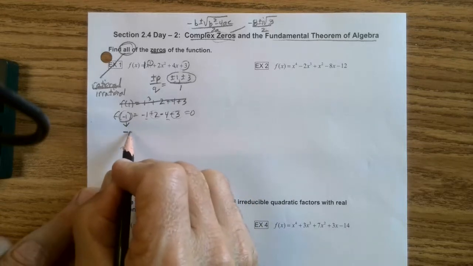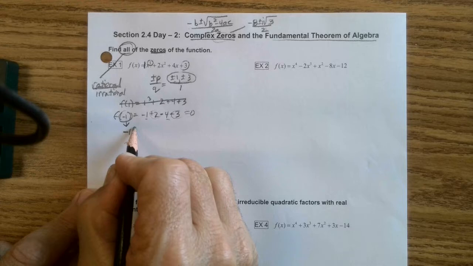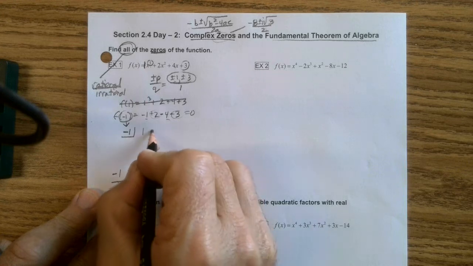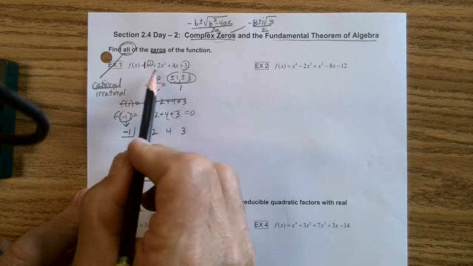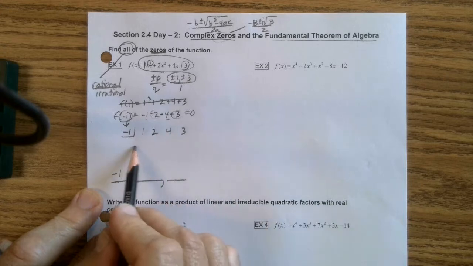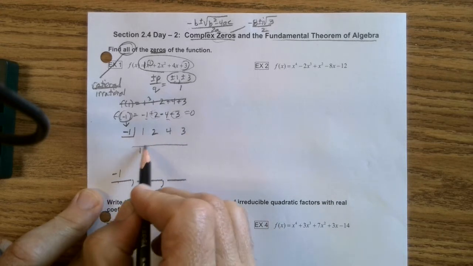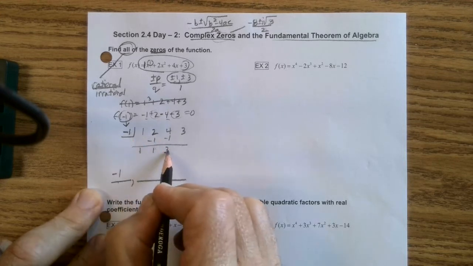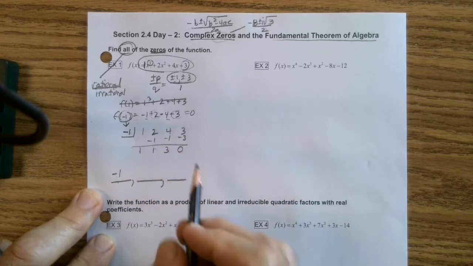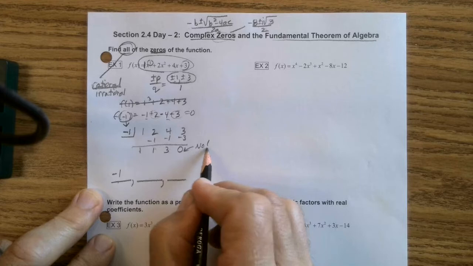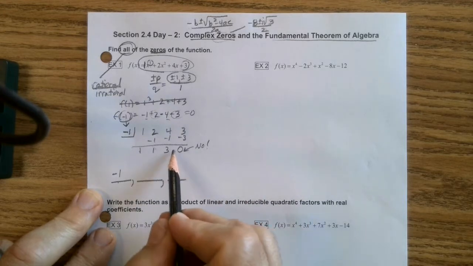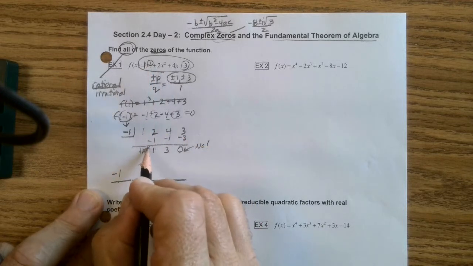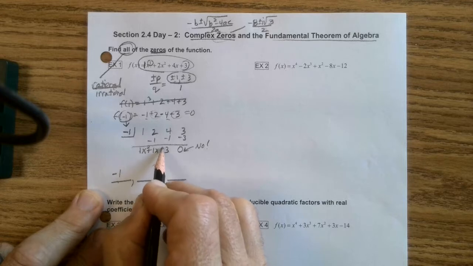Well, this is where the chipmunk nest, synthetic division, comes into play. Then we put our coefficient, coefficient, coefficient, coefficient from up here. And then we just follow through with the program. Drop the 1, multiply, add, multiply, add, multiply, add. Now notice there's no remainder, which means this turns into, remember the rule? If this is a 3, this turns into 1x squared plus 1x plus 3.